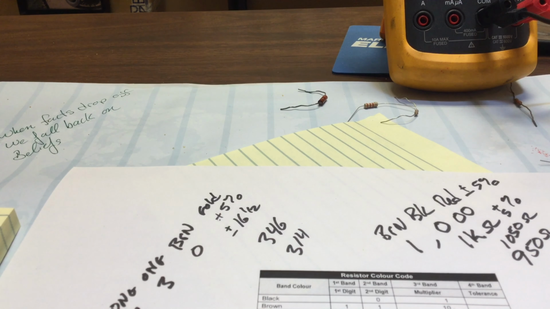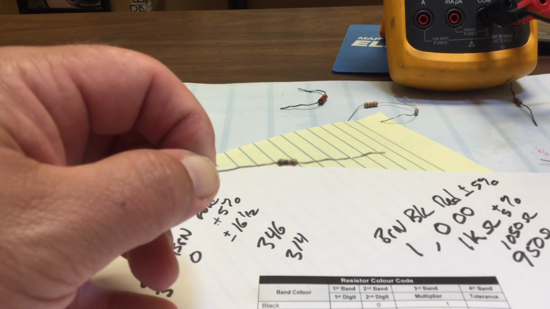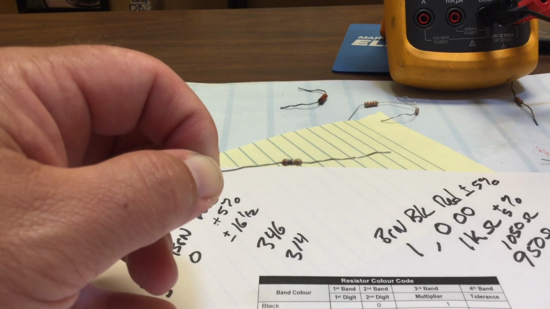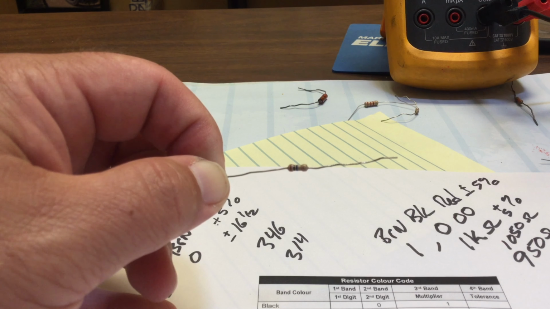Oh, this one can be a little bit tricky. Again, it's really small, so it's kind of hard to see this one. Let's see, get it to focus. Come on, there you go. This one is brown, black, blue.